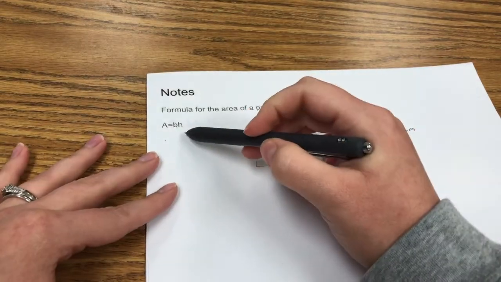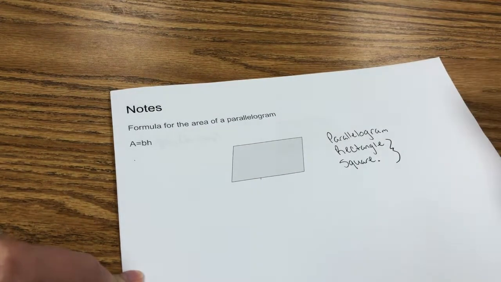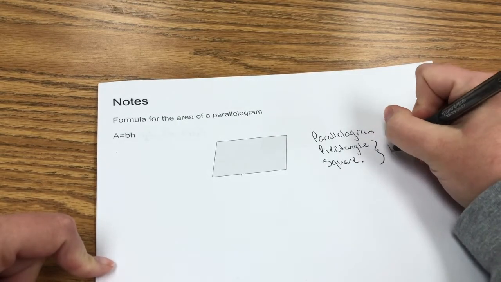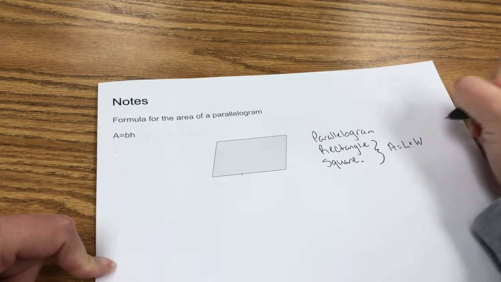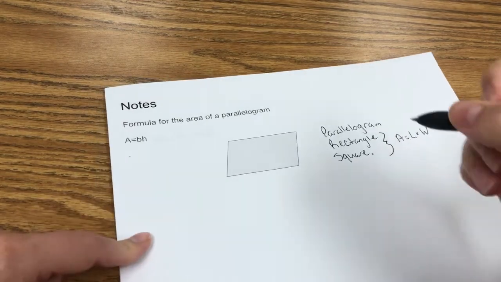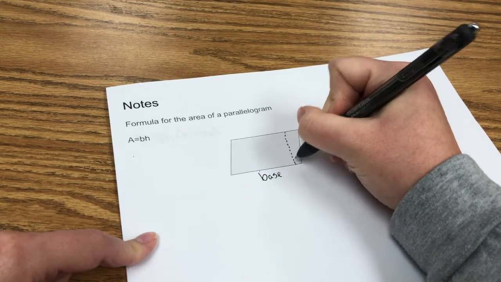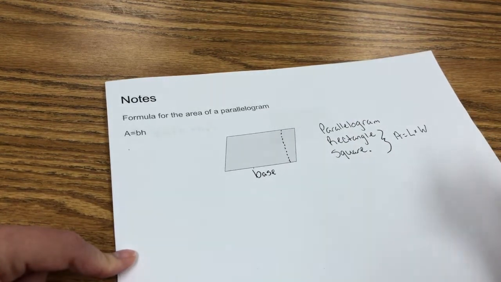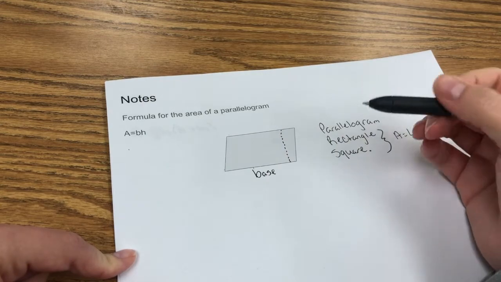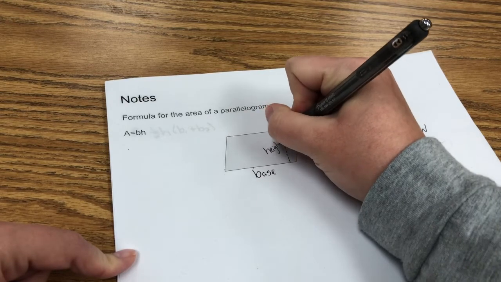So the formula is A equals base times height. A lot of people, especially for rectangles and squares in 4th and 5th grade, when you start talking about area, will say A equals length times width, which is correct, and that's the same thing. But with a parallelogram, you really have to look at the base, and then there will be a dotted line from top to bottom. Remember, height is the top of the shape to the bottom of the shape. So if we use this slant, that wouldn't be the true height of that shape. So this is the height.